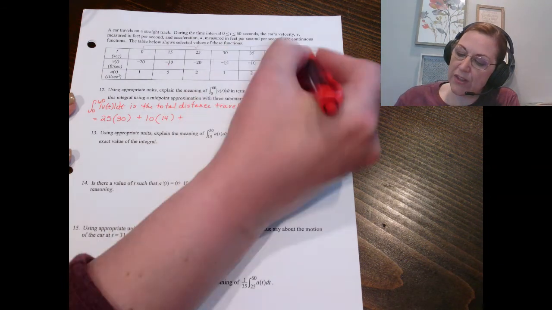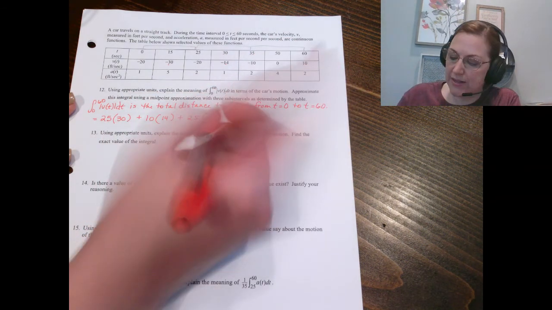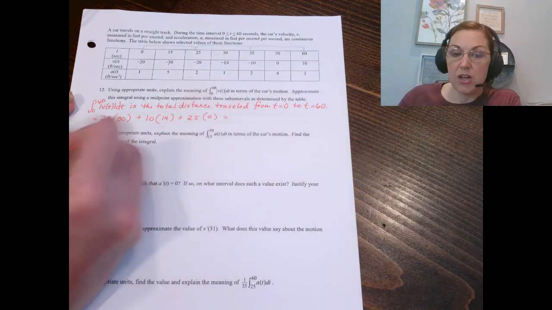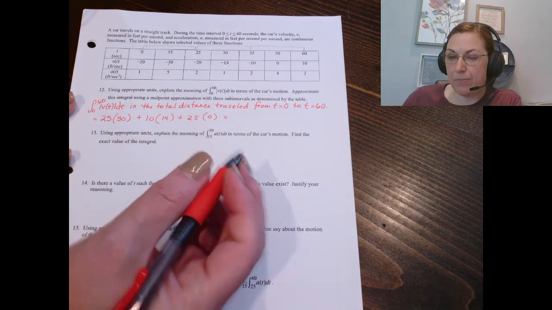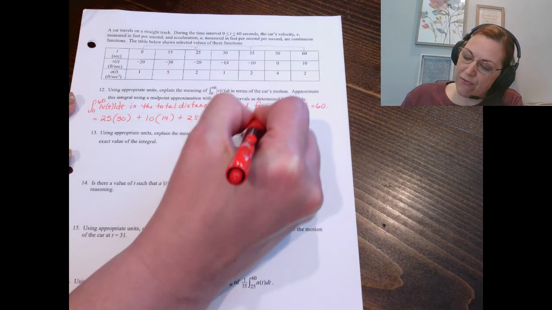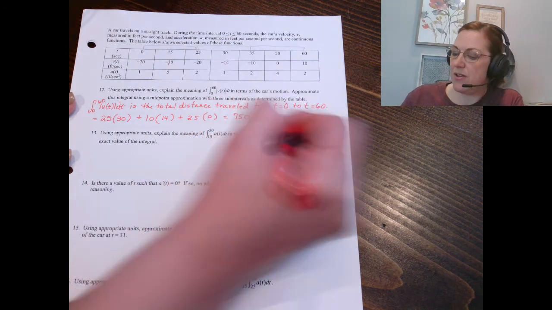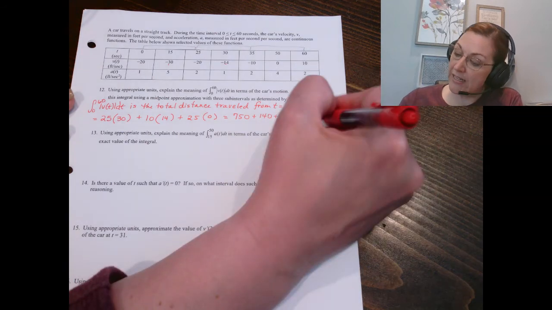And this one has a width of 25, and I'm going to use 0 as the height. 30 times 25 would be 750, plus 140 plus 0 gives me 890 feet.